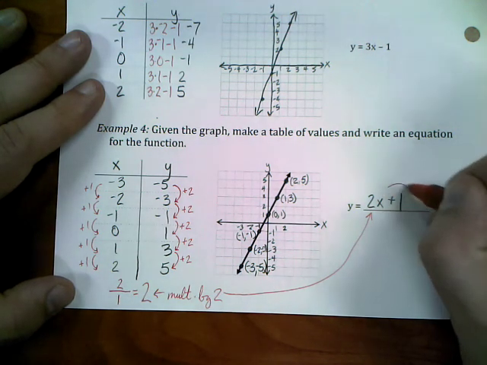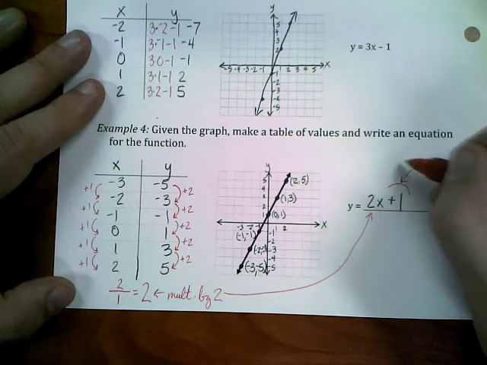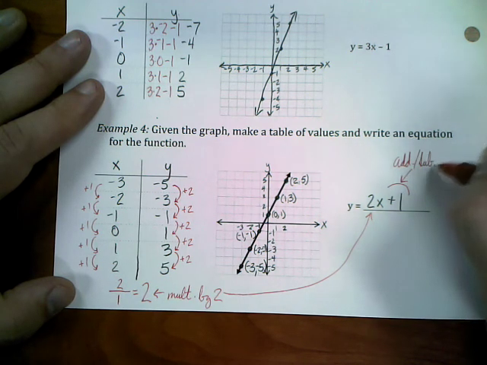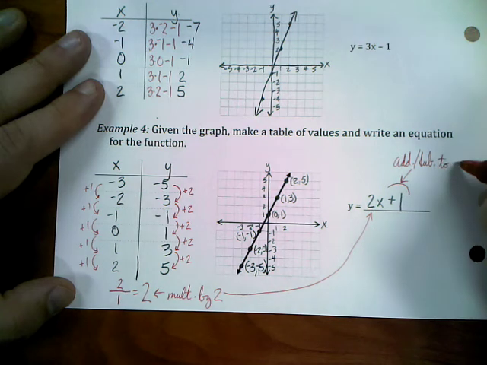So this part here: add or subtract to adjust.